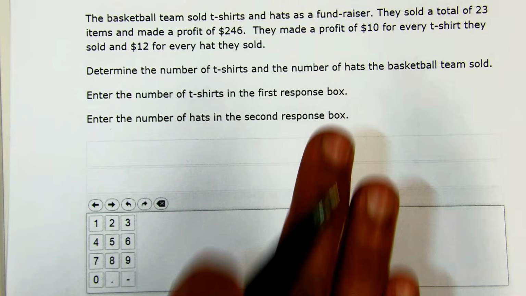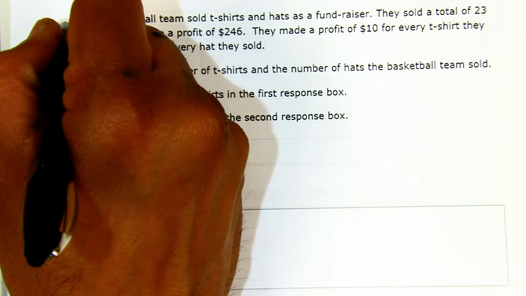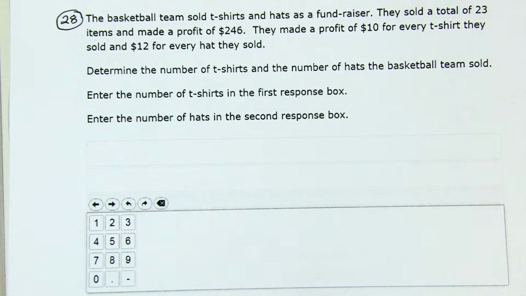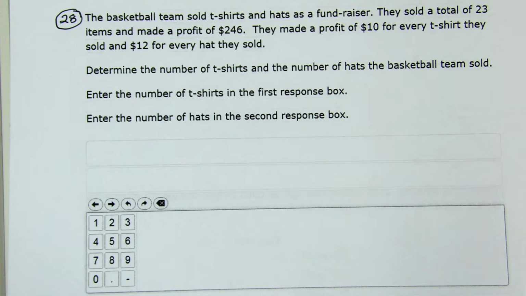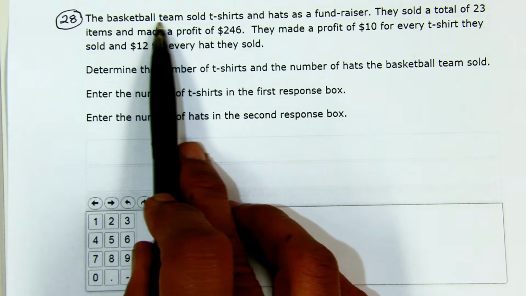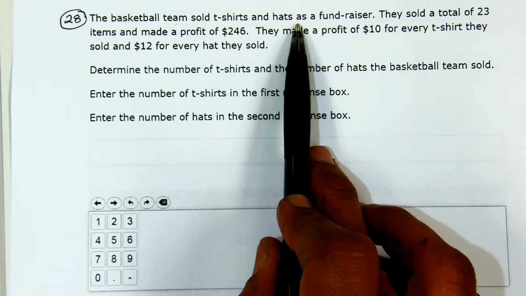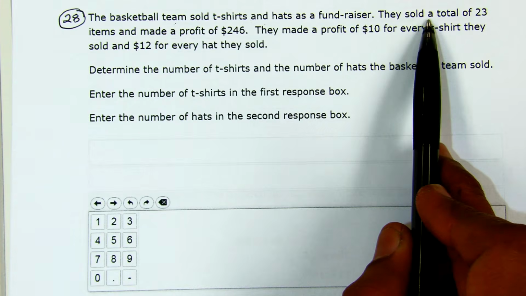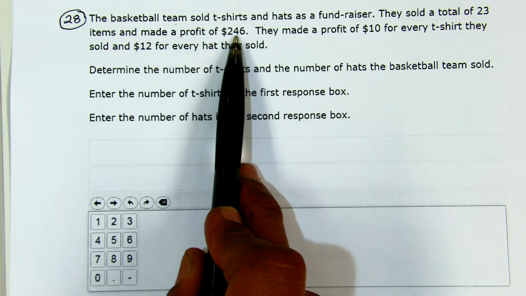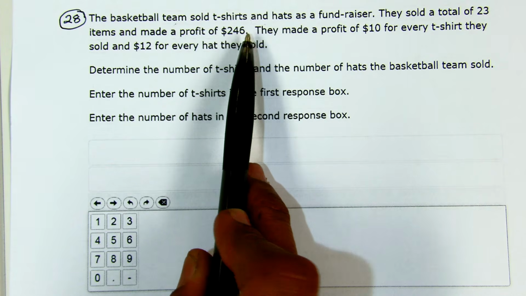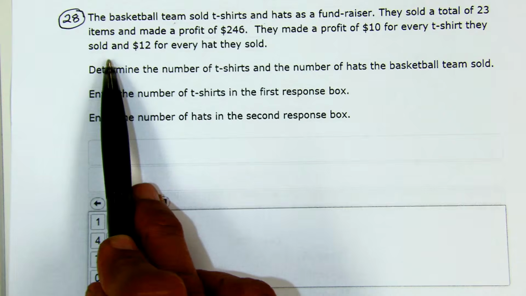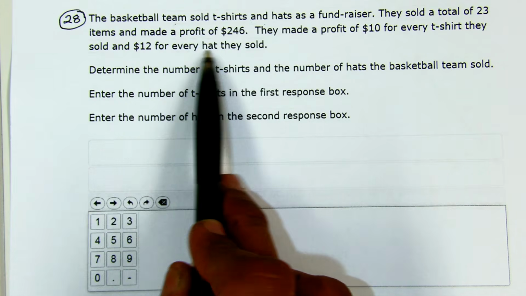Okay guys, hi everyone. We're gonna work on question number 28 on the Smarter Balanced practice exam. Let's read the question. It says the basketball team sold t-shirts and hats as a fundraiser. They sold a total of 23 items and made a profit of $246. They made a profit of $10 for every t-shirt they sold and $12 for every hat they sold.